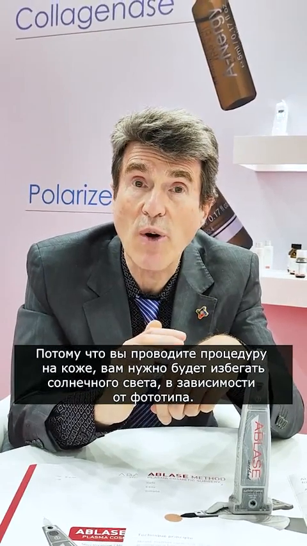Let's start with the laser. The laser operates on the tissue. That means you need specific post-operation treatments, and because of the evaporation of the tissue, you have to avoid the sun, depending on the phototype.